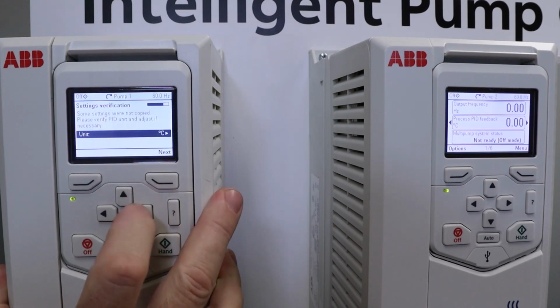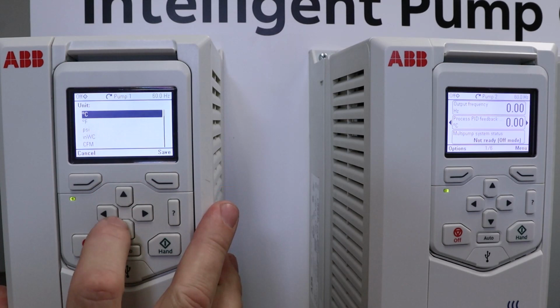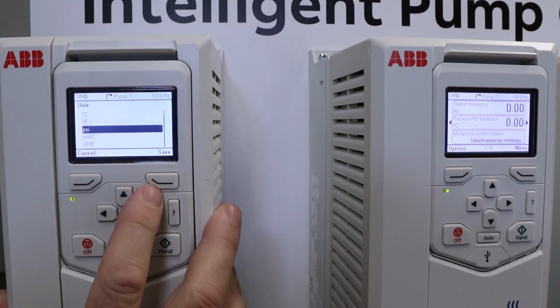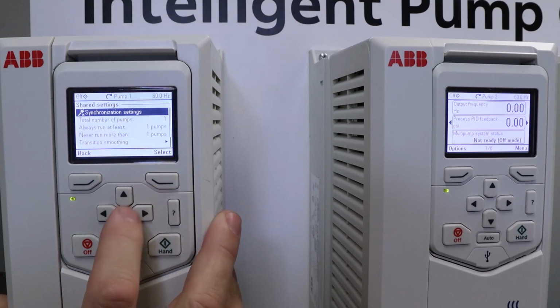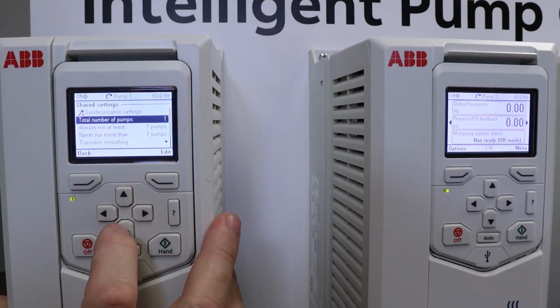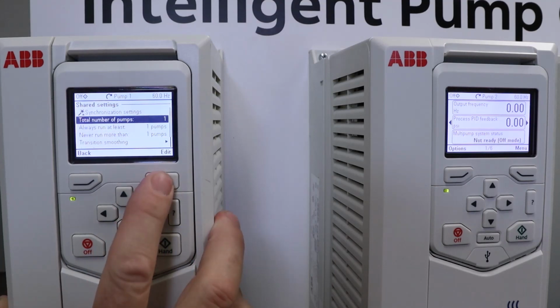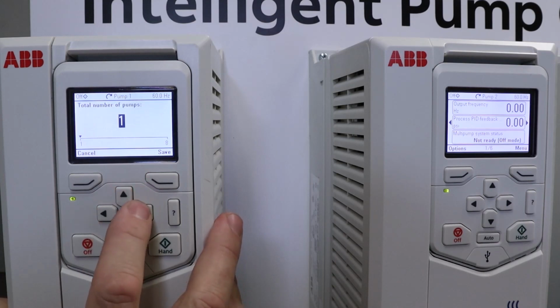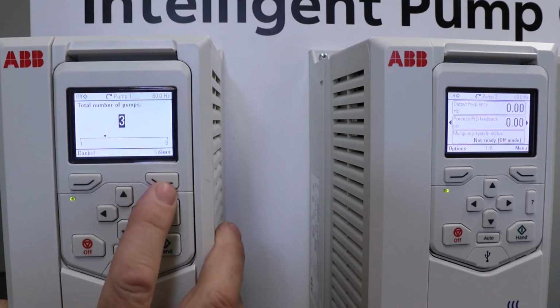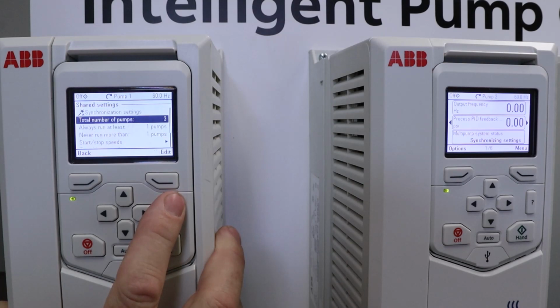Units. At the current moment, my units are incorrect. I'm going to change my units to PSI. Save. Next. Now, total number of pumps is 1. I want to change that to 3 because there are 3 pumps in the system. 1, 2, 3. Save. Now it knows there are 3 pumps.